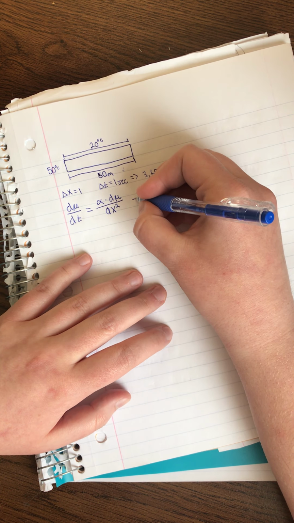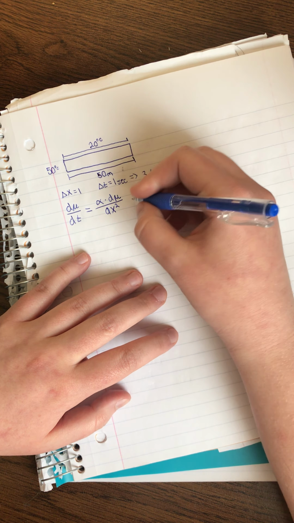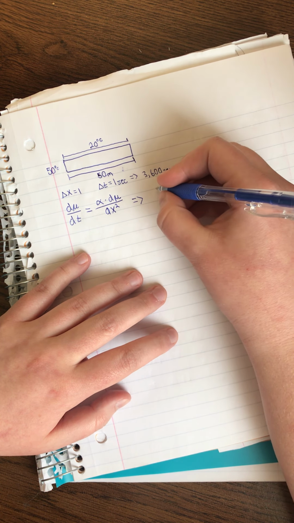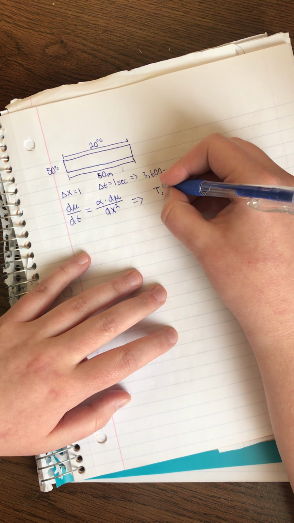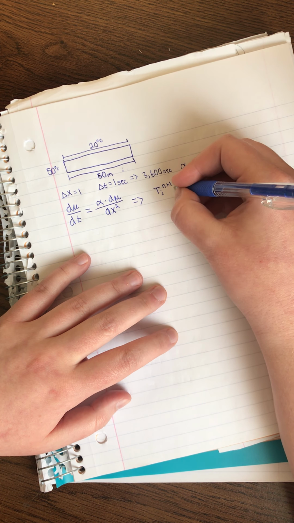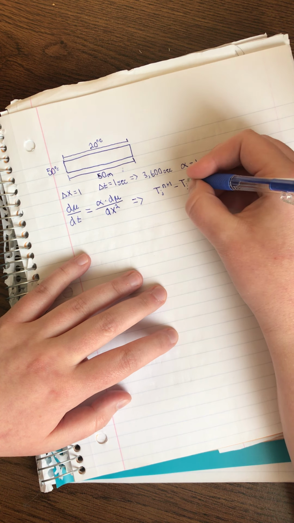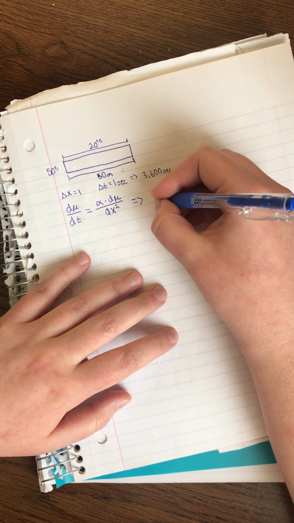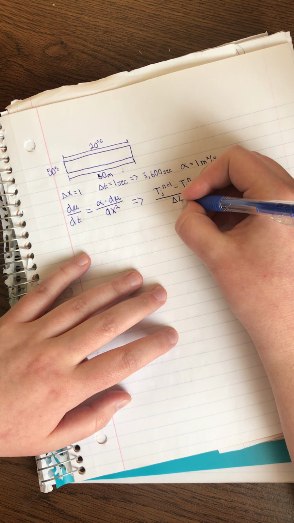And then we can further this to our temperature at position j plus the next one, minus the temperature at that same position at the original. And this is all over our change in time.